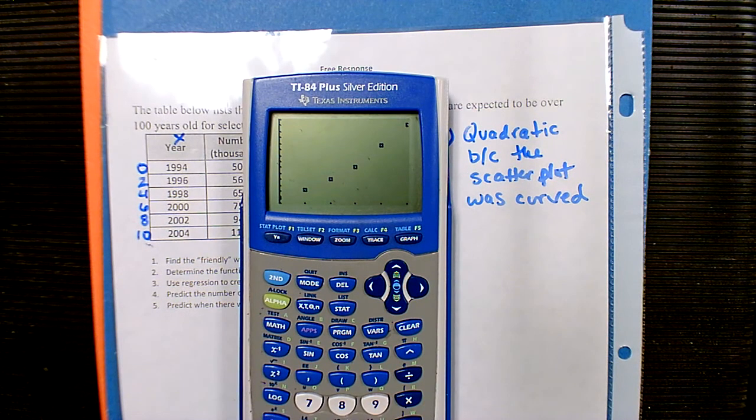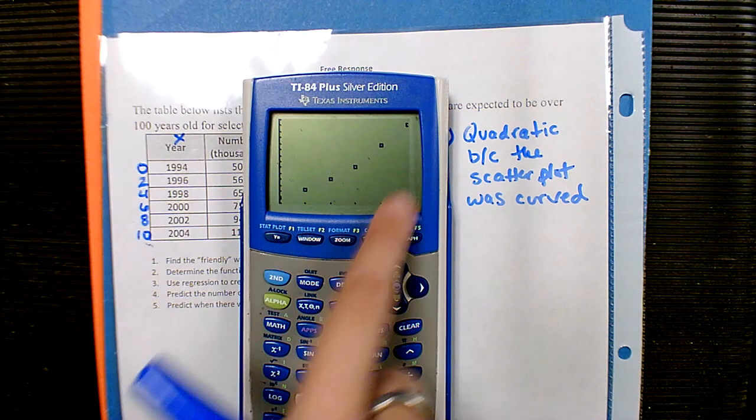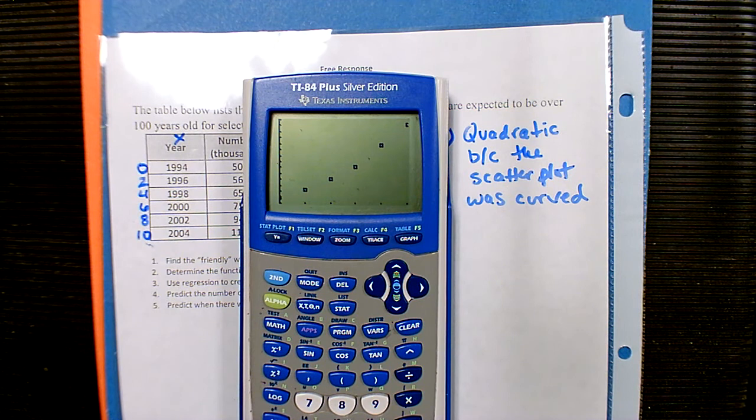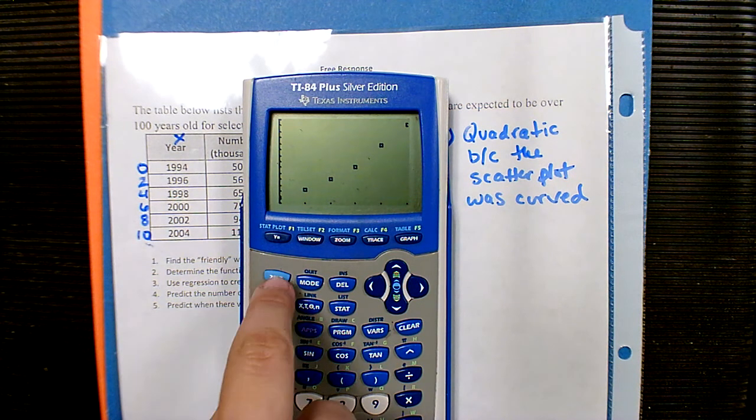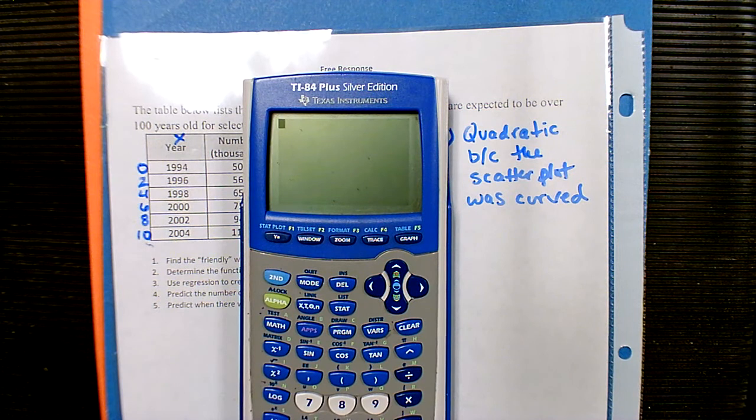All right, so now that we know the type of equation we want, we let the calculator figure that out for us. How can we exit out of our graphing screen? Good. Second quit. Okay, so we use the scatter plot with what we need it to do. We're now going to find the equation.